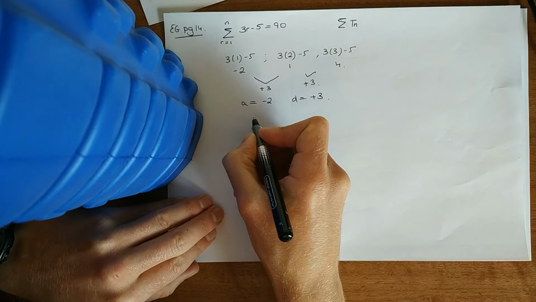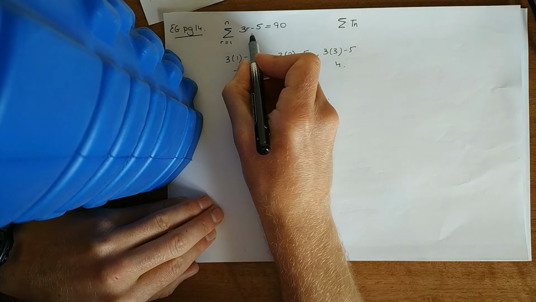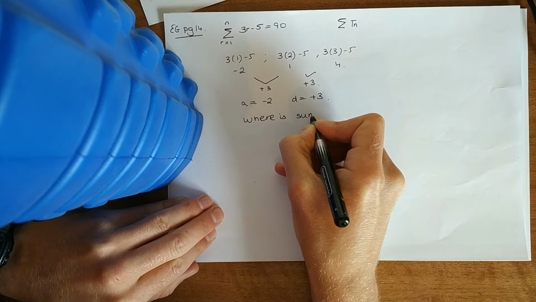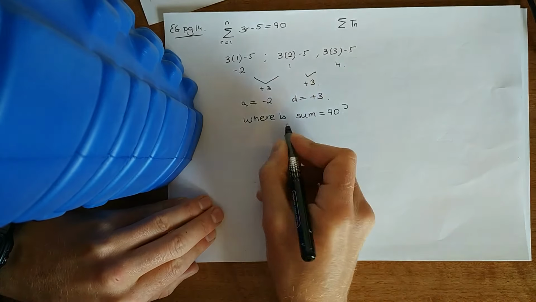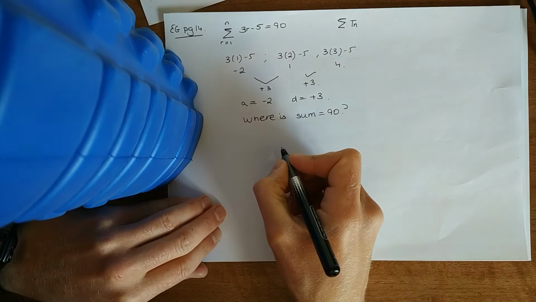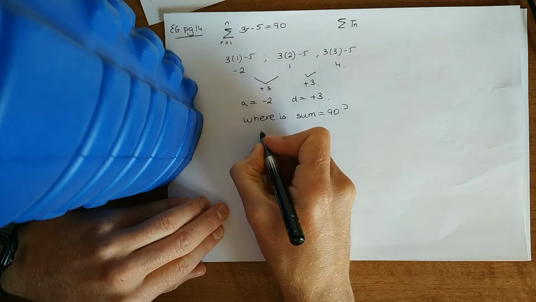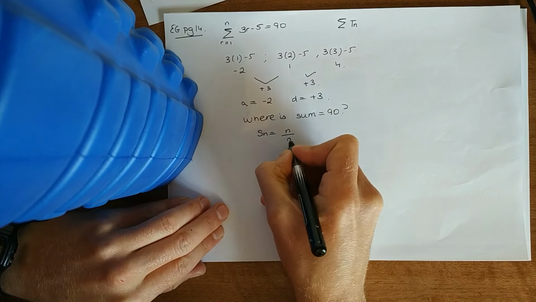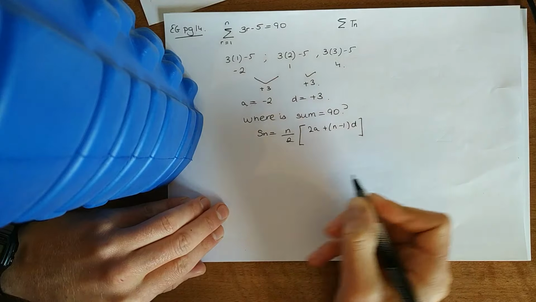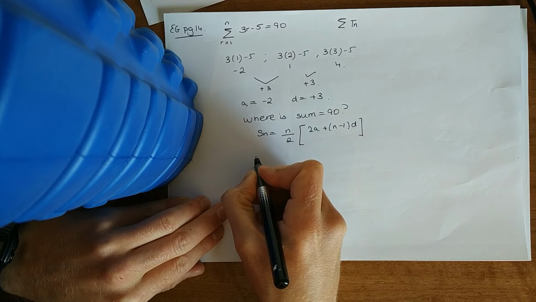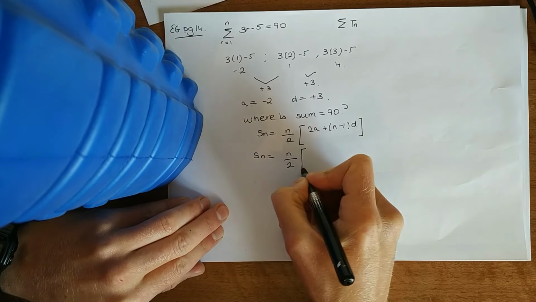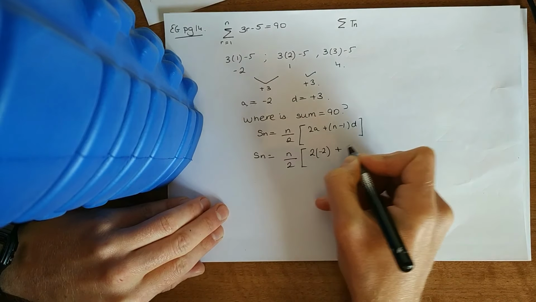And now I'm going to sub that into Sn, because that's saying where is the sum equal to 90? That's all it's saying. So we fill this into our formula now. Sn is equal to n over 2, the sum of the nth terms. So Sn, n over 2, 2 times a.